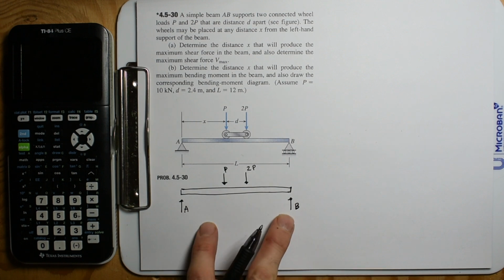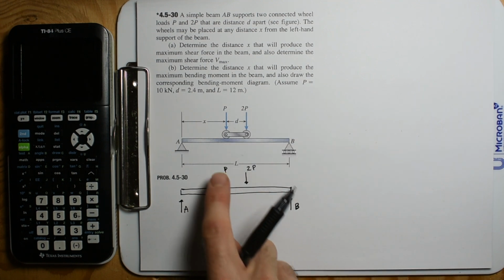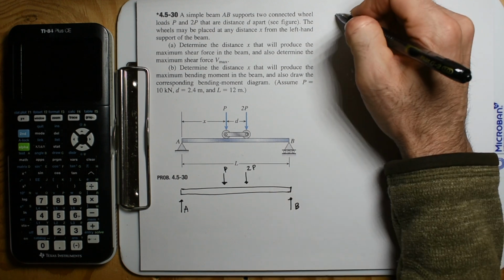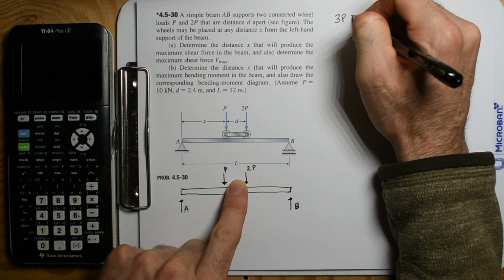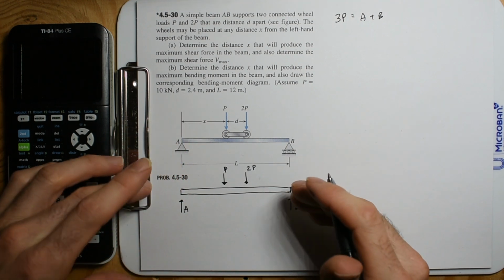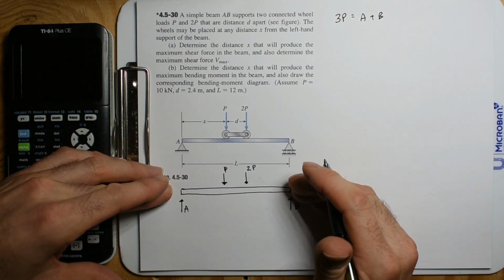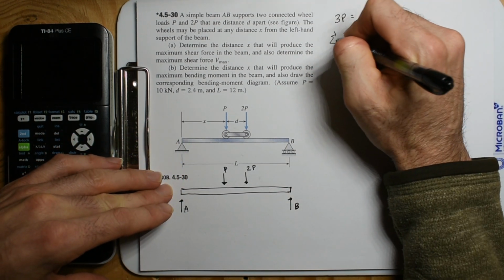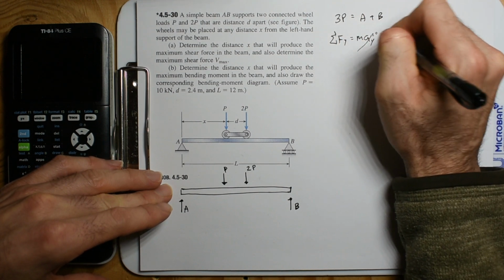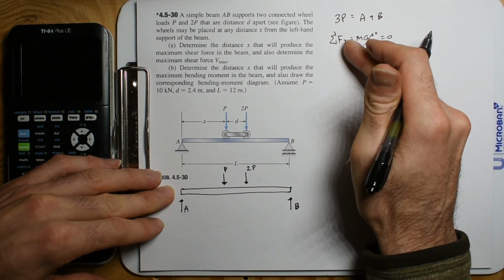So when we sum the forces in the y, we're going to have 3P, so you should be able to see that. We have 3P is equal to A plus B. Sometimes I think it's better to do this visually than to lay out the sum of the forces in the y is equal to mass times acceleration in the y, that's 0.